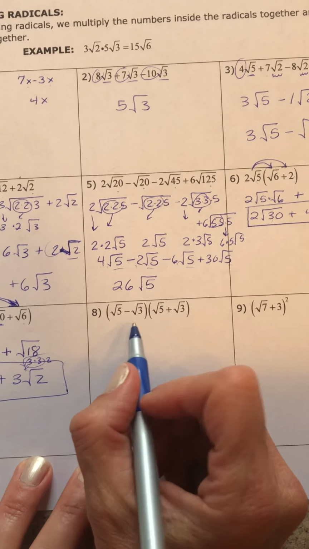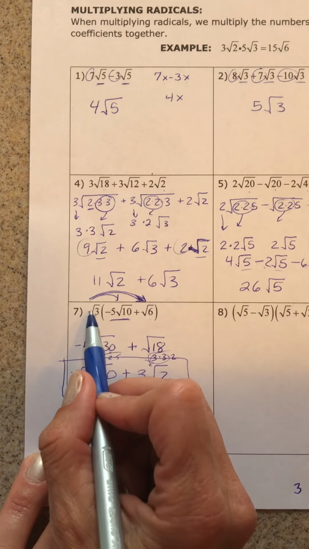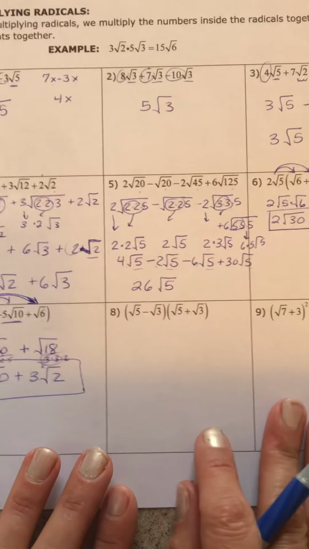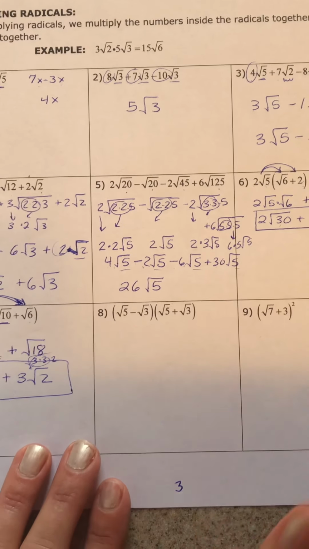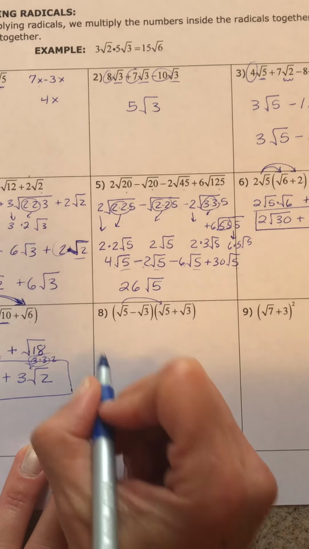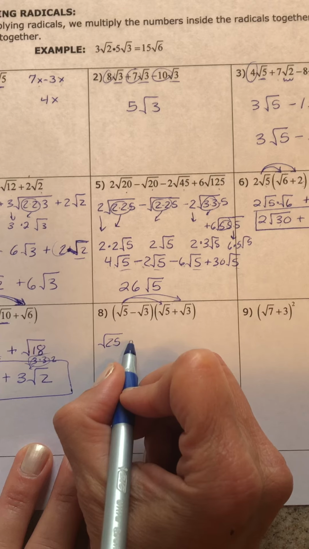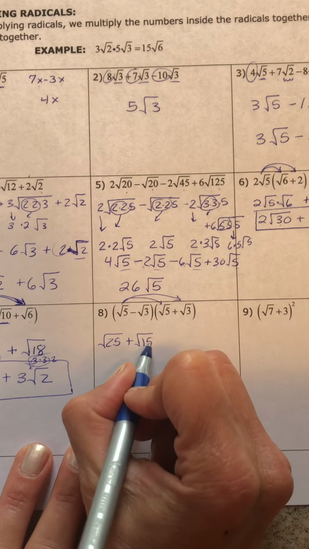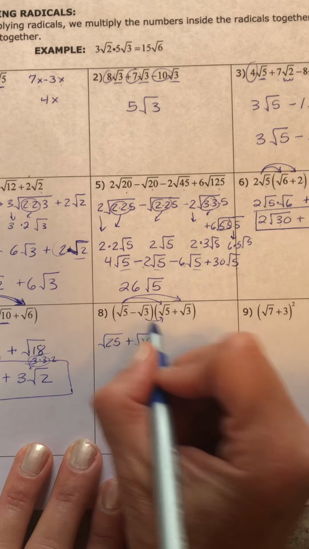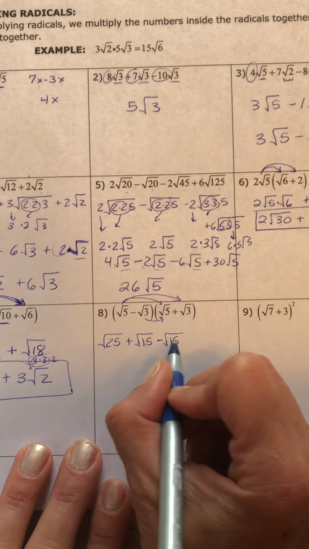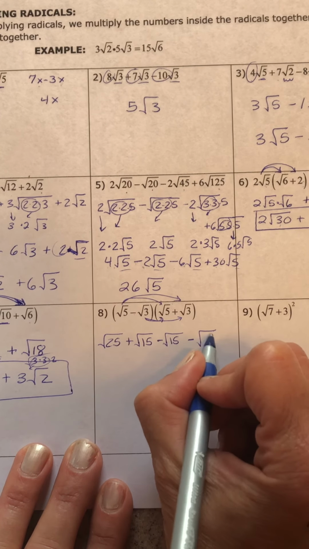The next problem, I have a binomial now times a binomial. So instead of just a single distribution, 1, 2 multiplications, now I'm going to have 1, 2, 3, 4 multiplications. So radical 5 times radical 5, that's radical 25. Radical 5 times radical 3 is plus radical 15. Then I take the second one and I multiply them. Radical 3 times radical 5, there's a minus, so it's minus radical 15. And radical 3 times radical 3, there was a minus, so it's minus square root of 9.